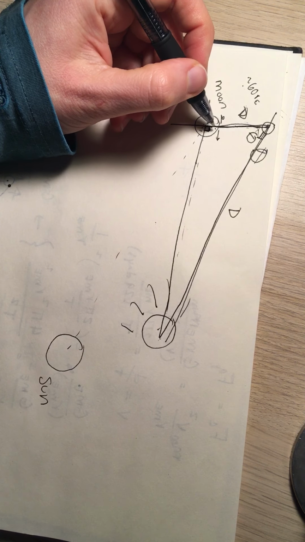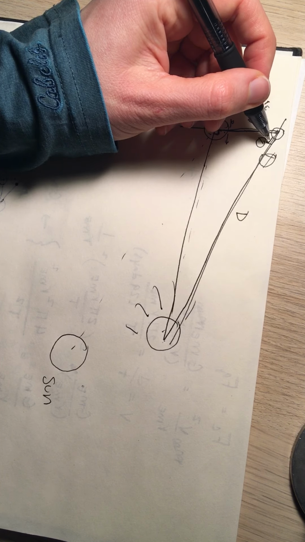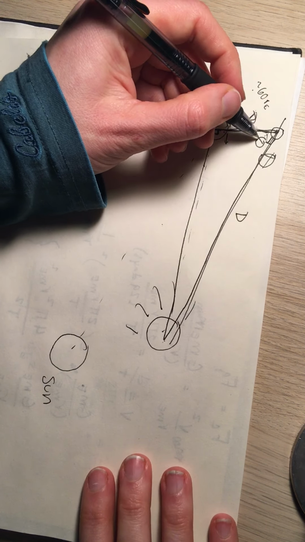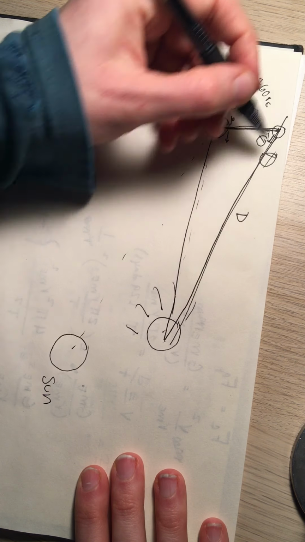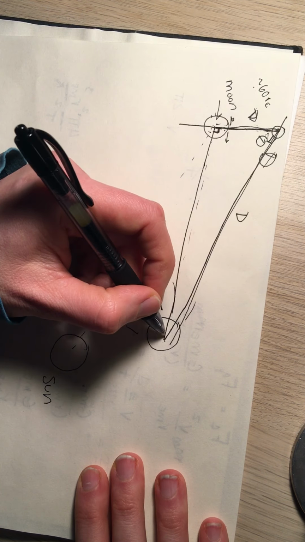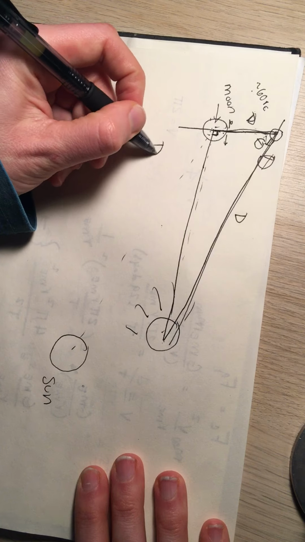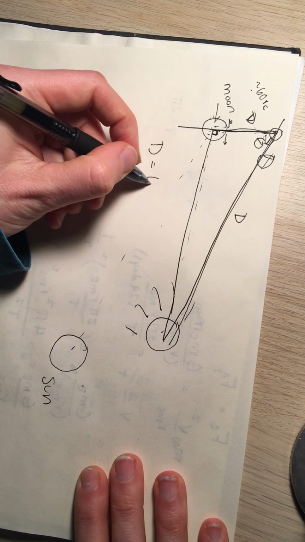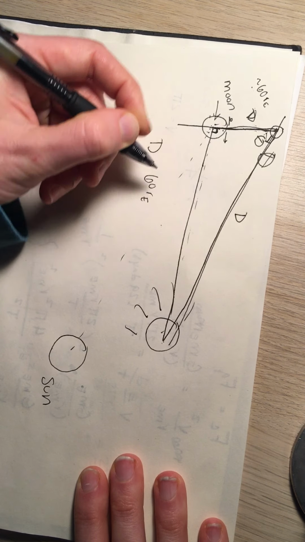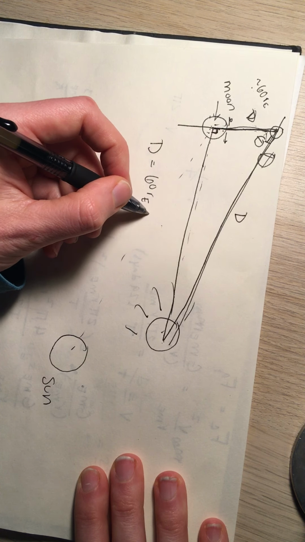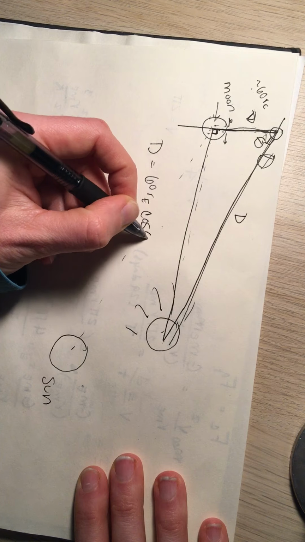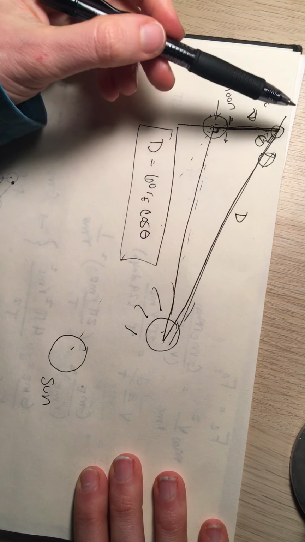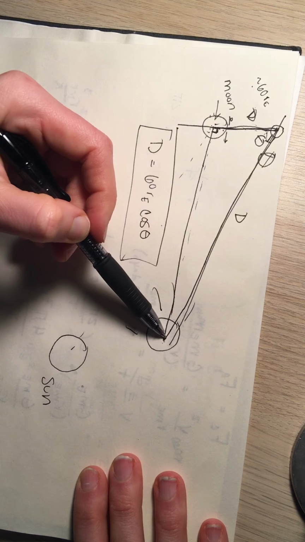If we catch the observation at just the right time and can calculate the angle between the Earth and the sun using shadows, well, then we can say the hypotenuse, the distance from the sun to the Earth, d, is equal to, using trigonometry, 60 times the radius of the Earth times the cosine of theta. And that allows us to roughly guess what the distance is between the Earth and the sun.